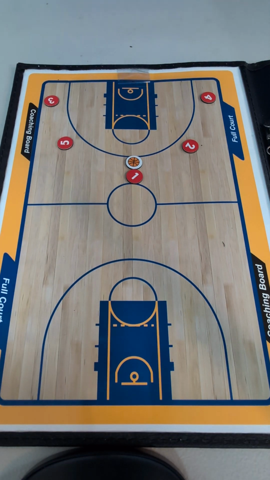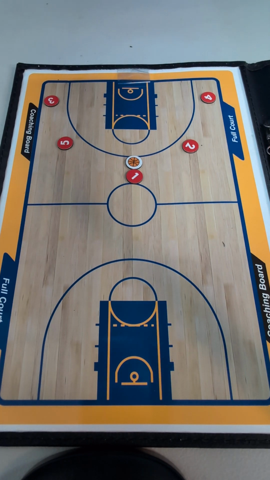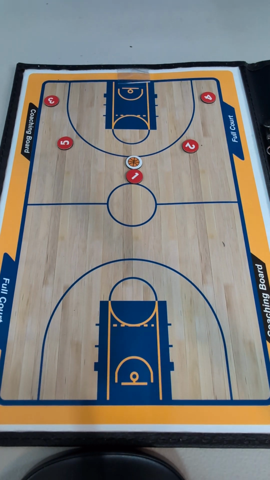And in return, they're going to do the same to you. So it's all about unselfish play. With the 5-out, the expectation is that all of you should be able to play at every single position, and you should all be confident to attack and dribble or shoot.